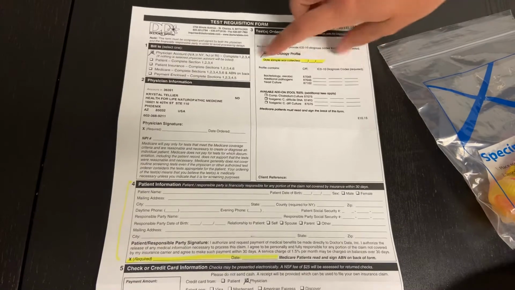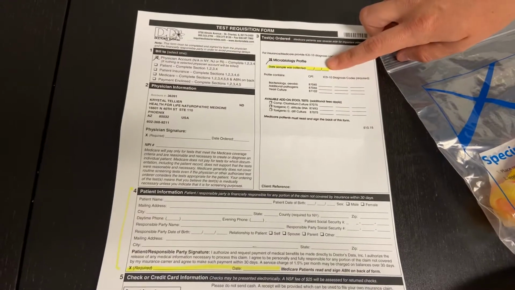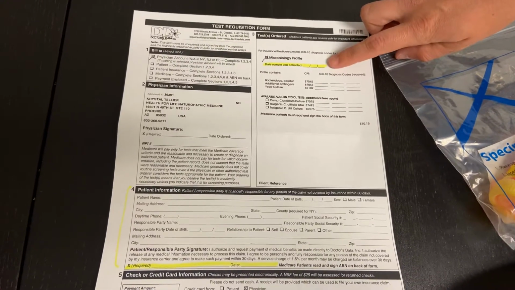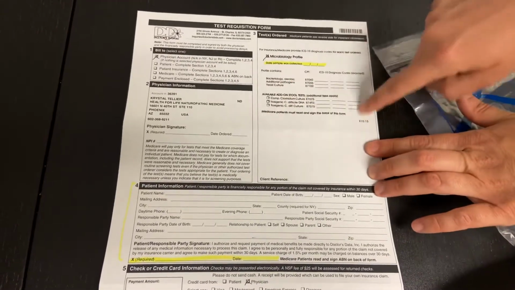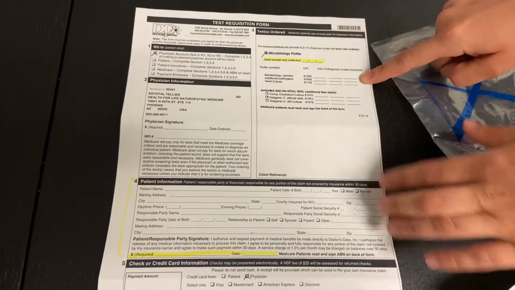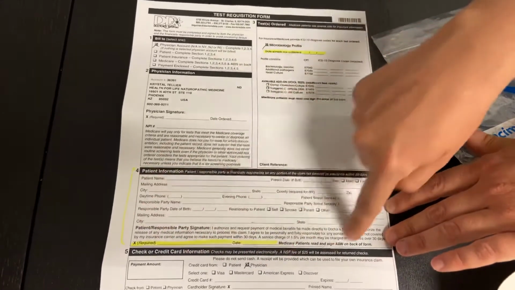You will have to note here the date the sample was collected when you do end up collecting this sample. So this will be for you to complete. There will not need to be anything else that's included in the rest of this box here. Box number 4 will be the patient information.